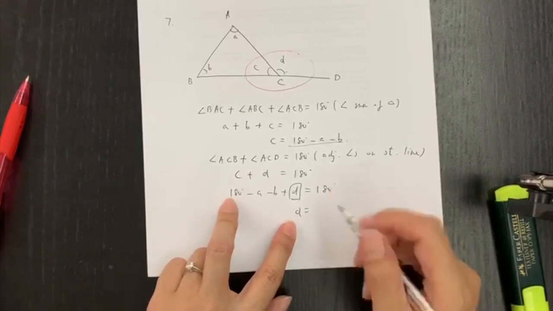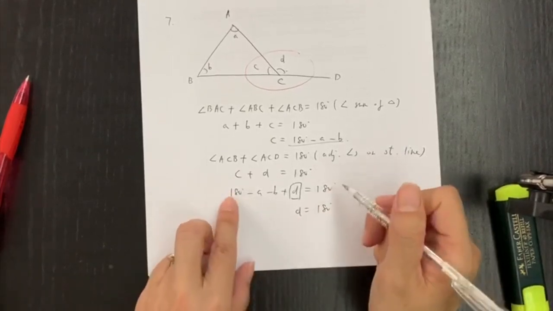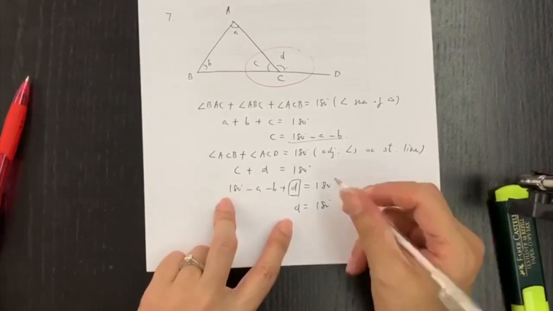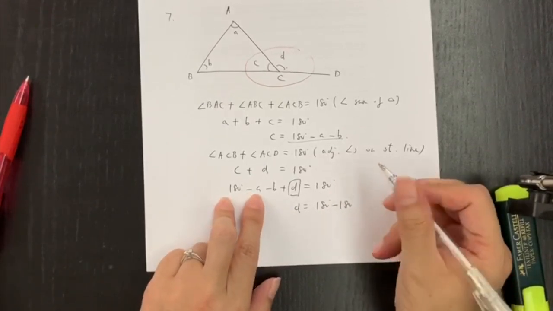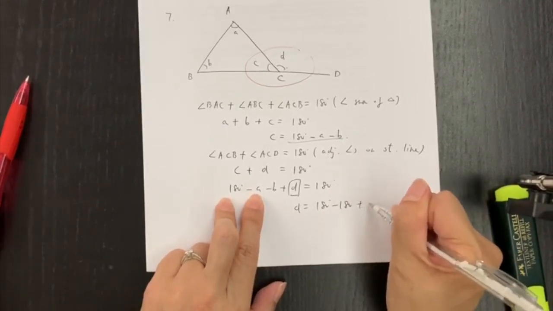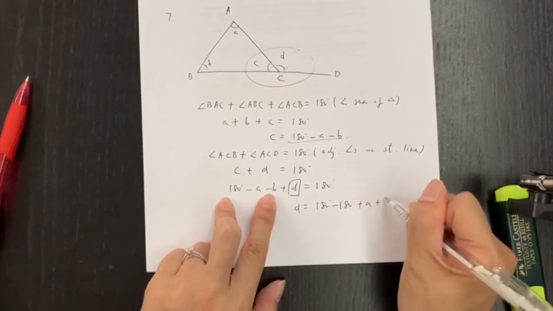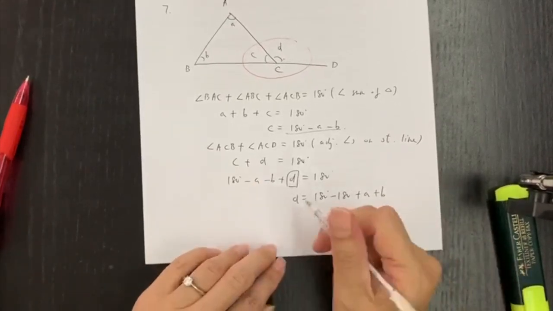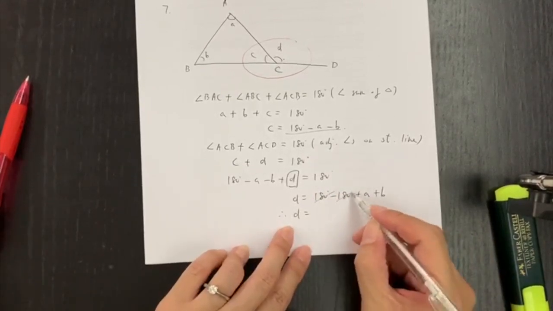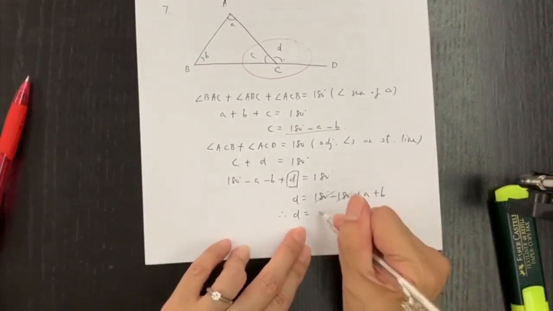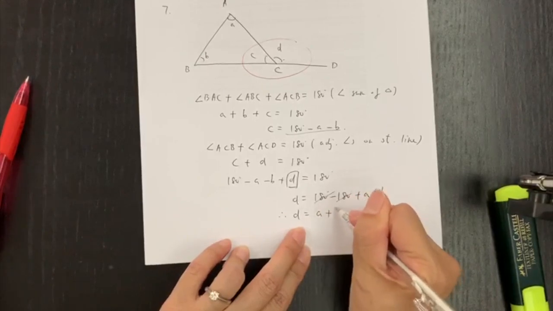Okay, so that would be 180. I move this 180 to the right hand side. That would be minus 180, and then minus A here on the left hand side becomes plus A, and then plus B. Okay, so finally, what is D? Therefore, D, 180, 180 cancel out, and that would be same as A plus B.